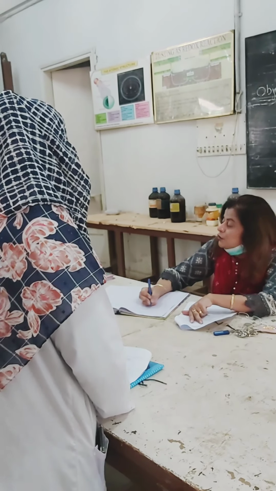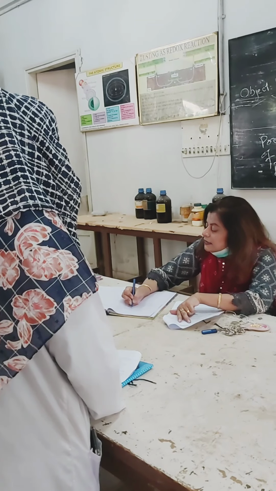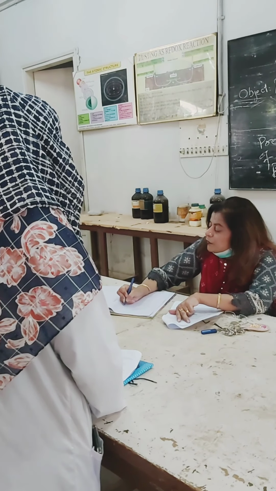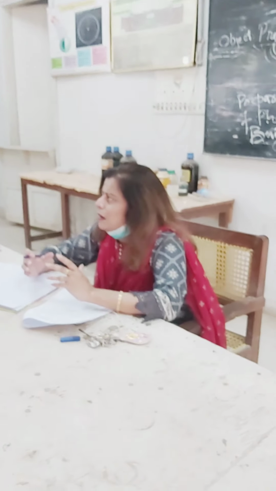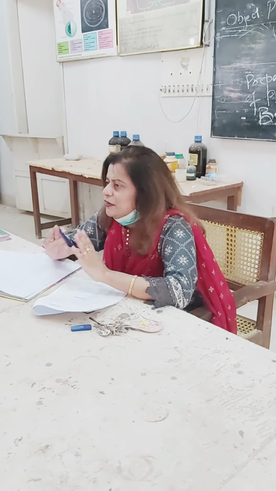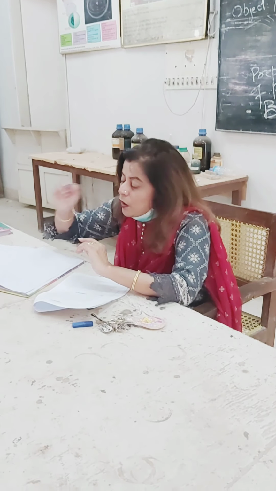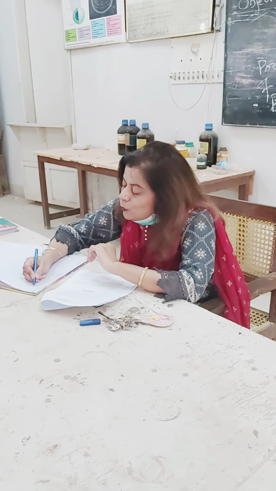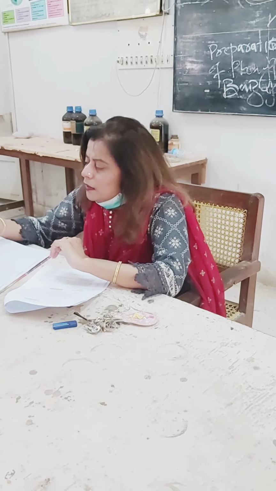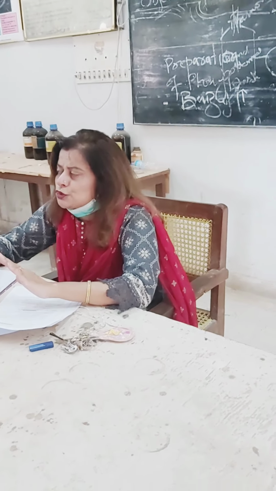Nitrating mixture is a mixture of concentrated nitric acid and sulfuric acid. Whenever in chemistry we refer to some acid, we always mean that it's a concentrated form. If it's not in a concentrated form, then we always write "dil" with it, that is the dilute form.